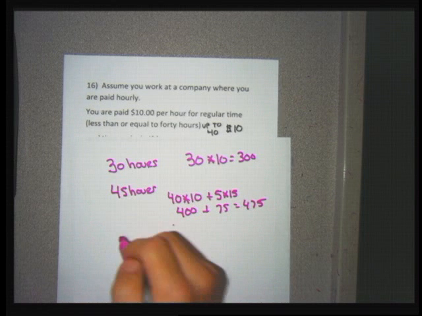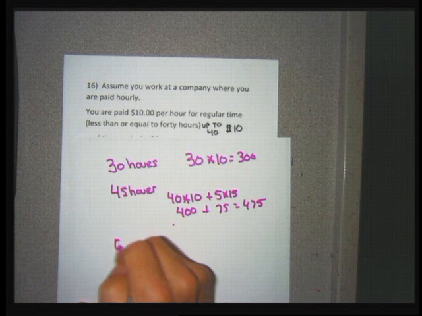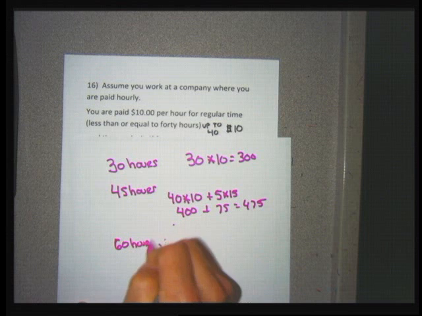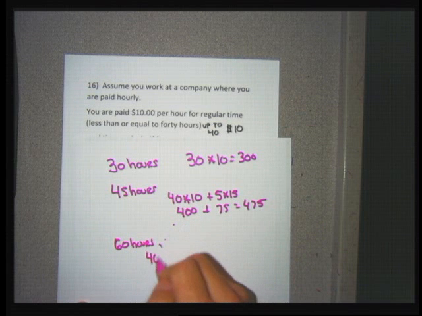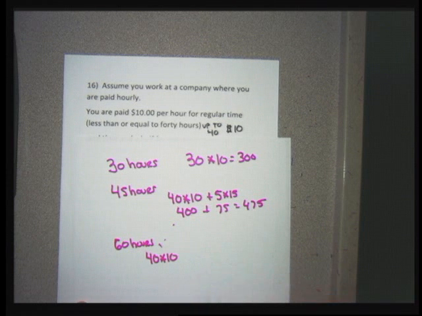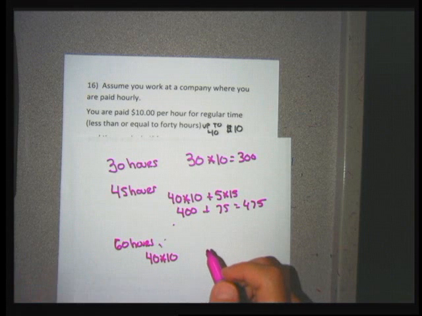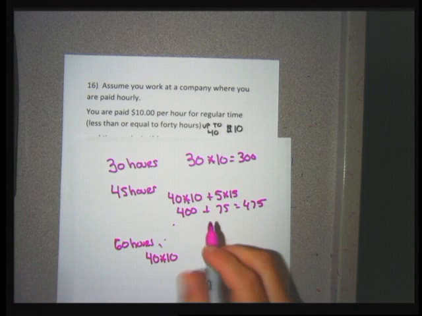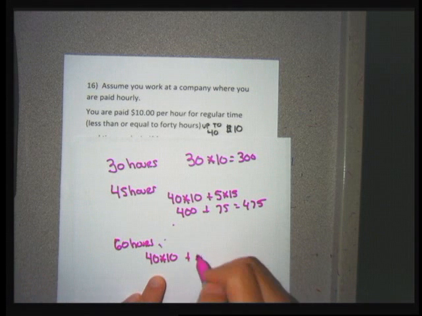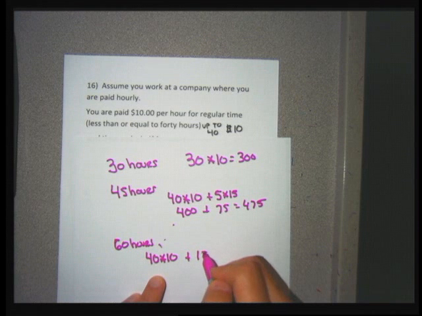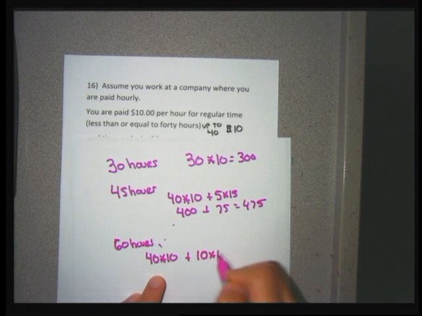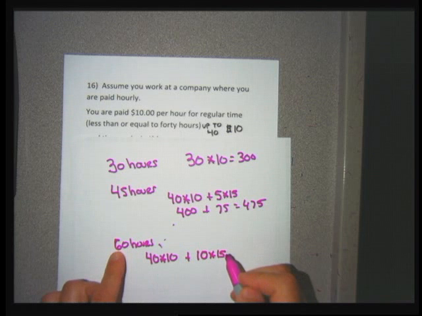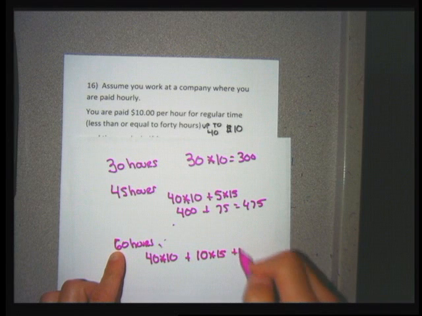If you worked, let's say, 60 hours, then you'd get 40 hours at regular pay, $10 per hour. Between 40 and 50, those 10 hours are at $15 per hour. And between 50 and 60 hours, those last 10 hours are at double time, $20 an hour.